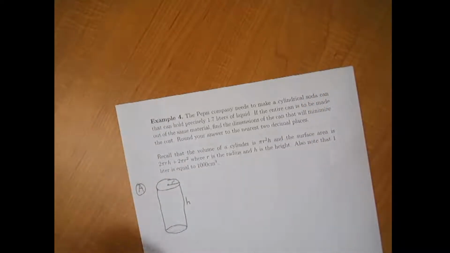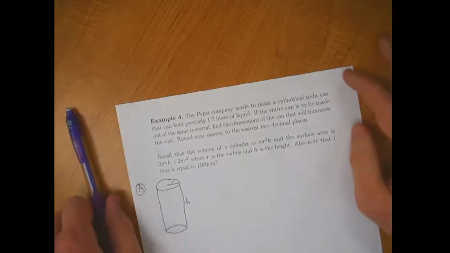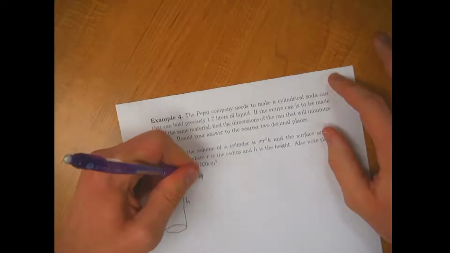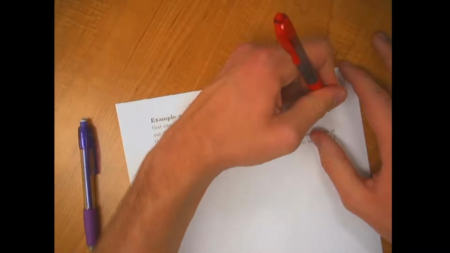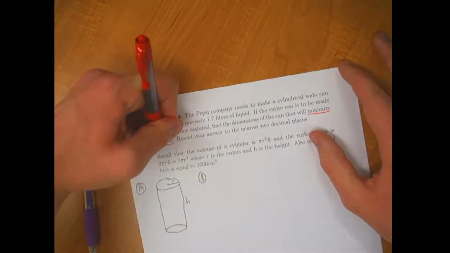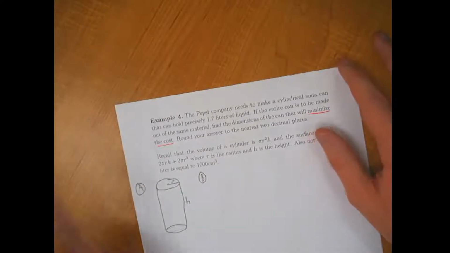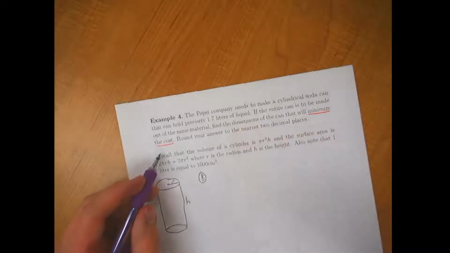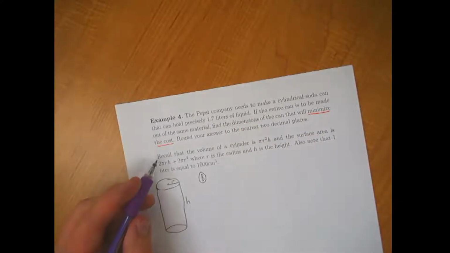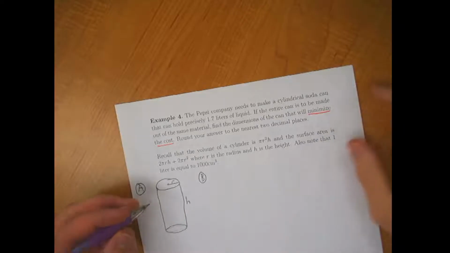So here's the thing. The problem says for the thing we need to optimize, ultimately, the thing we're trying to minimize here is the cost. But we only need to find the dimensions of it, and there's not really any cost given to us in the problem. So here's one thing to note here.